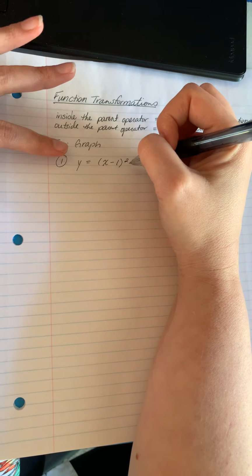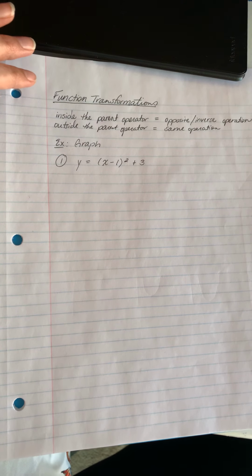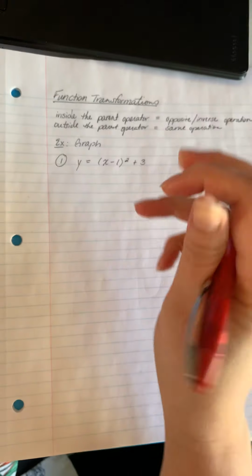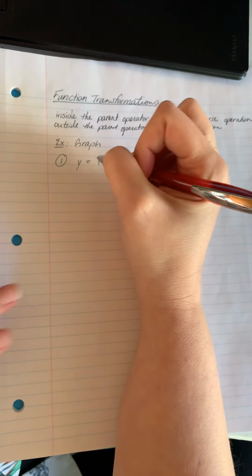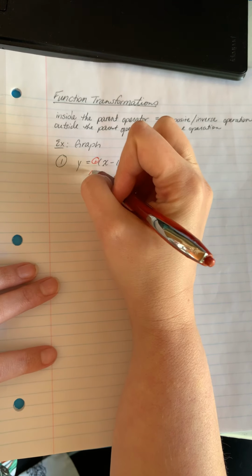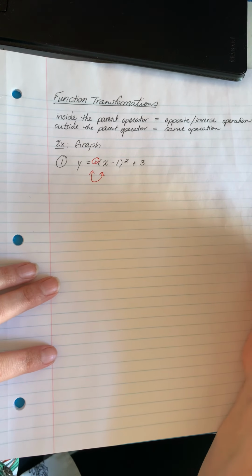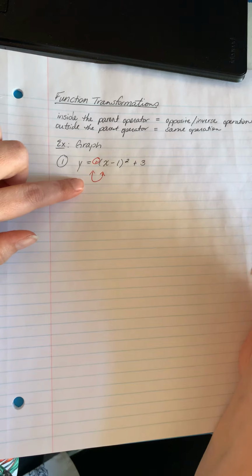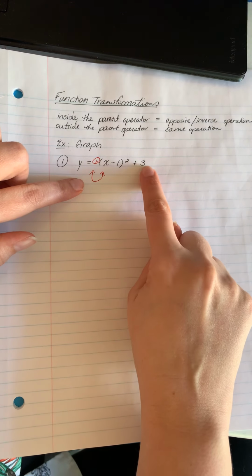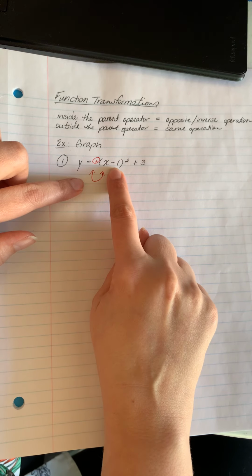So we know that this is going to look like a U. So I'm going to grab my other color because those are my thoughts. All right. So we know that it's going to be an upward U because this is positive. So it's going to be an upward U. Okay. And then I know that the vertex is (1, 3), because this is opposite of the inside. So that's all I mean.